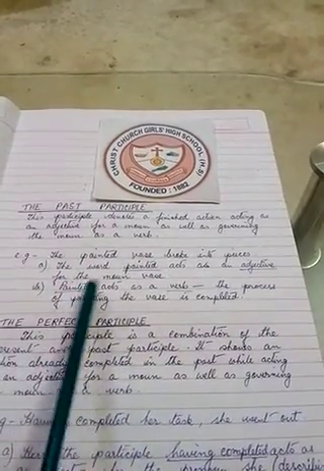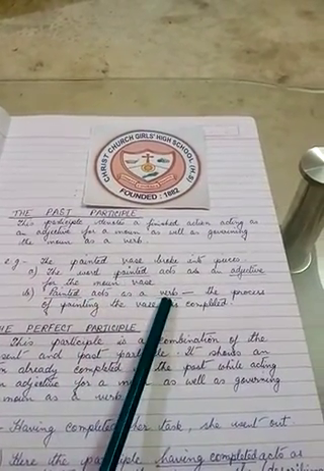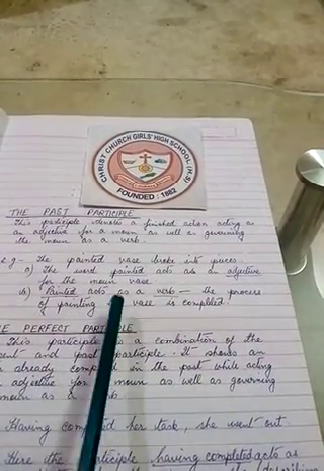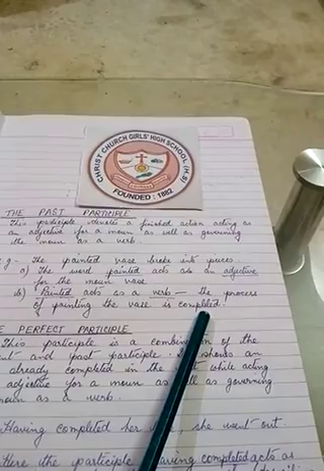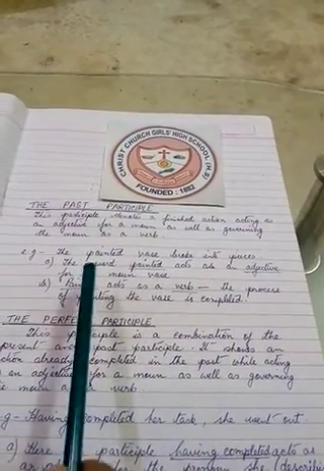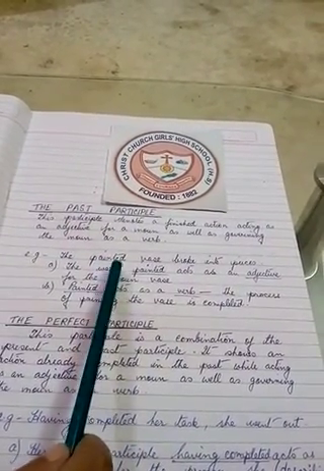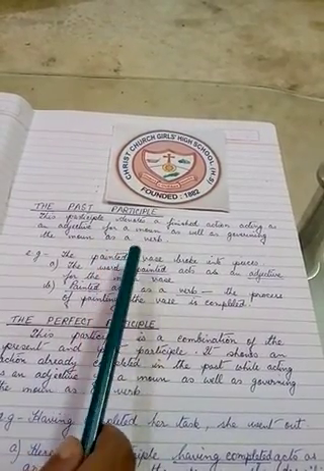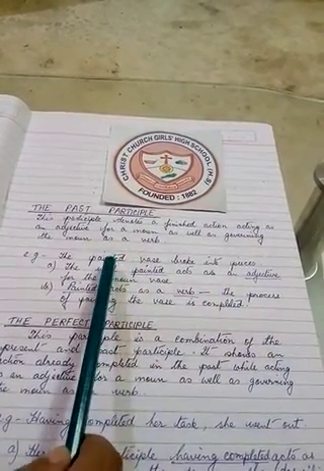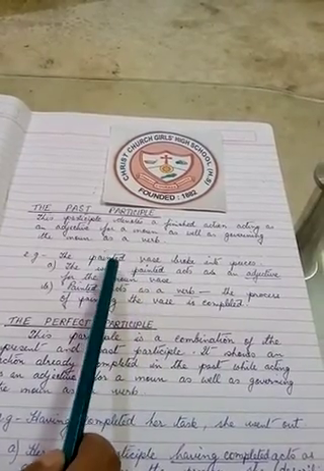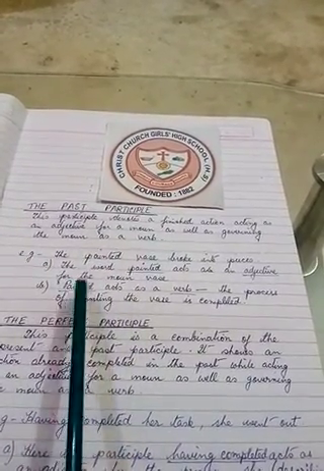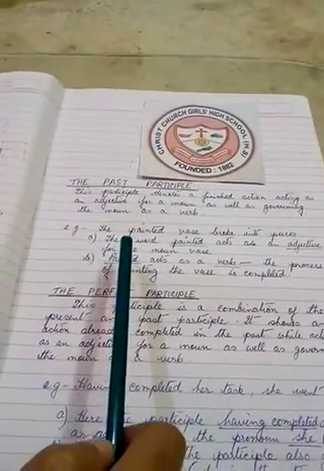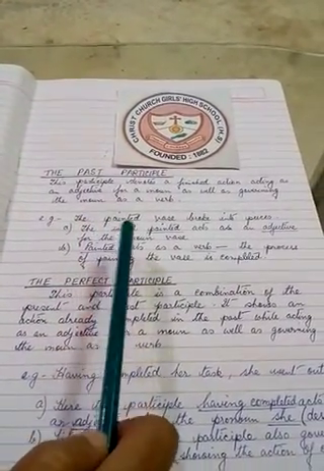Secondly, painted acts as a verb. That means the process of painting the vase is completed. Here the word painted means the vase has already been painted. So it is an action that has already been completed. So here the word painted denotes a verb.